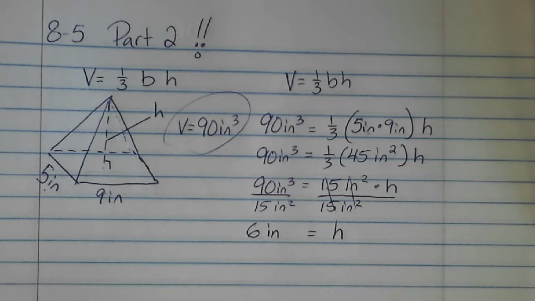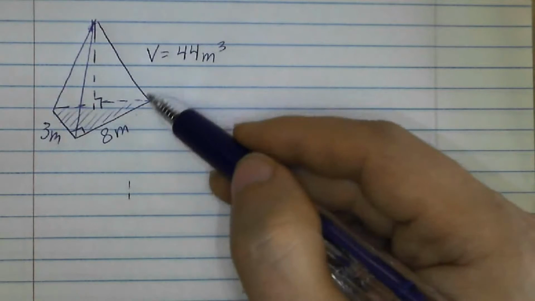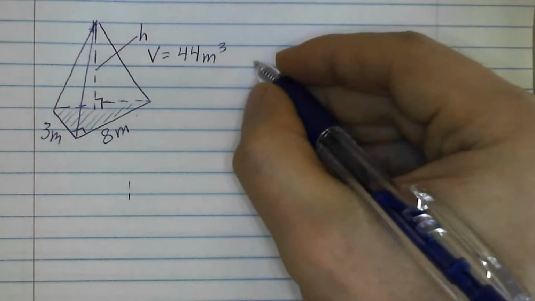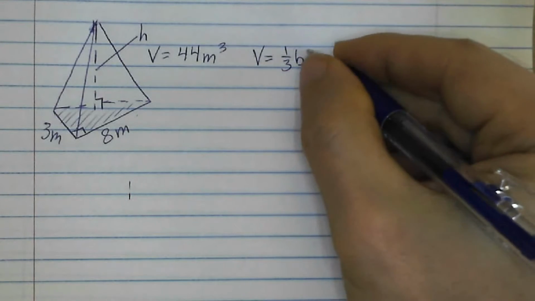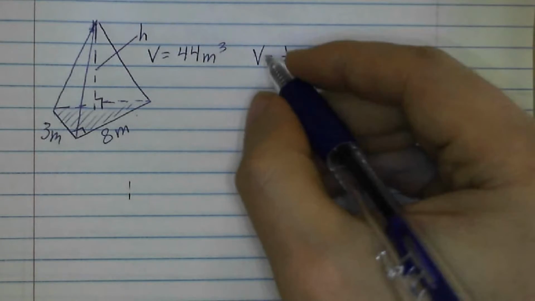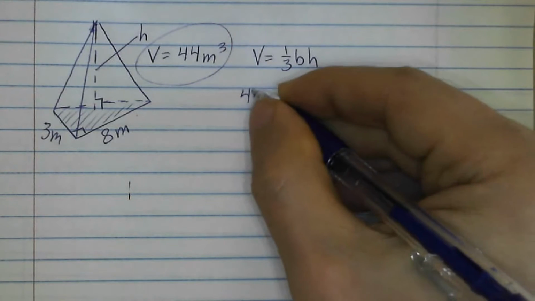This time, we'll do a triangular pyramid. Alright, so here we have a triangular pyramid. We've got the right numbers here. We have a volume. What we don't have is a height. So, let's solve for it. Again, we know volume equals 1/3 base area times height. The volume, we know, is 44 meters cubed.